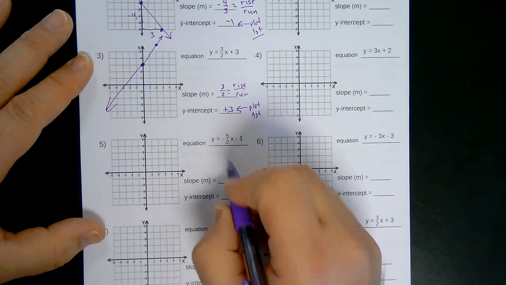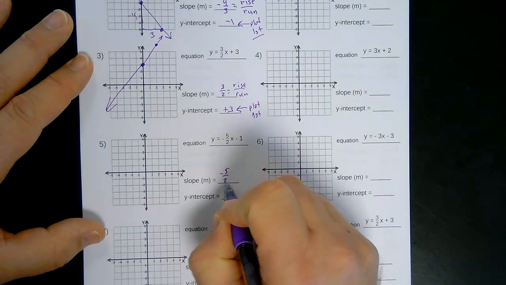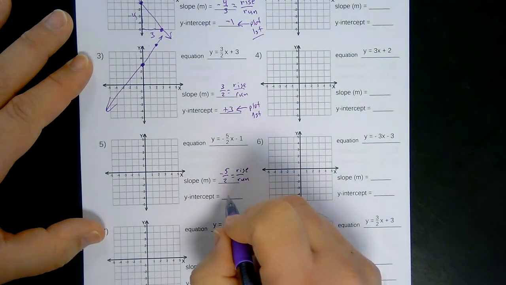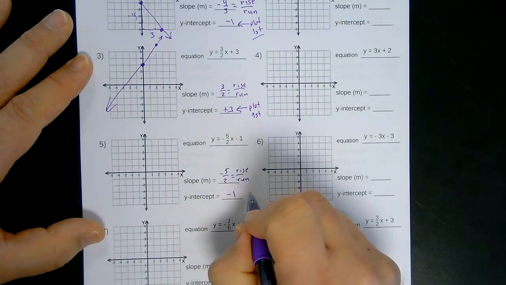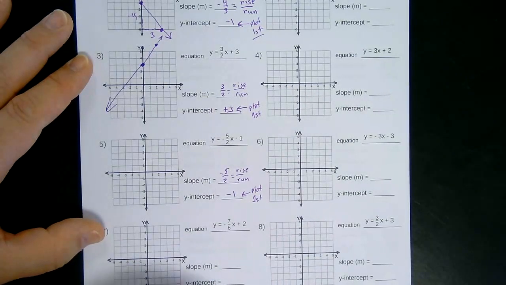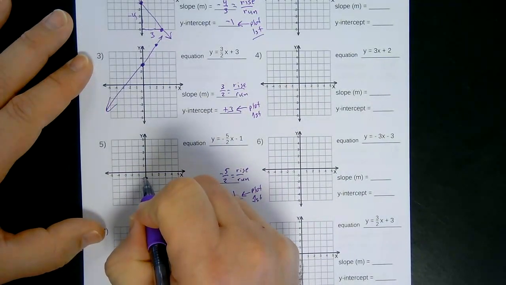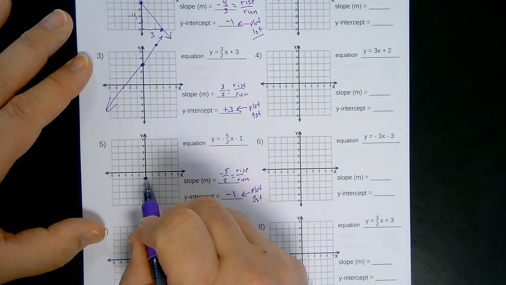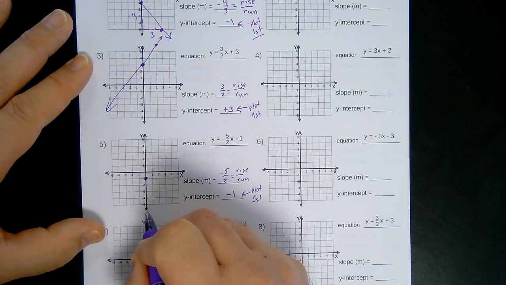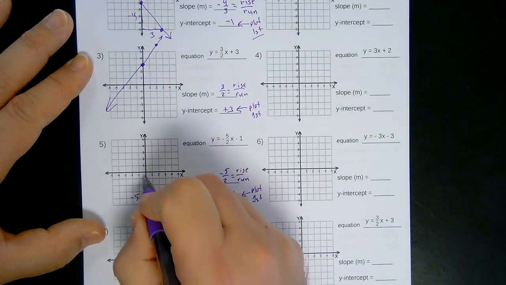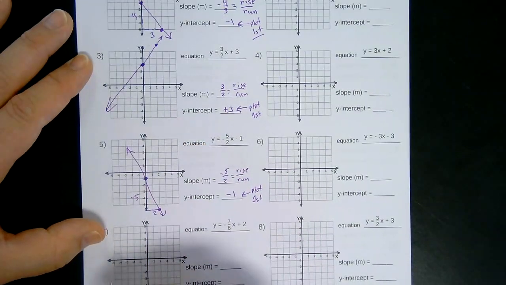Number 5, slope, negative 5 over 2. Again, I'm going to go rise over run. Y-intercept is negative 1. Again, I'm going to just let you know, I'm going to plot that first. So negative 1. Put a dot at negative 1, and then my slope, negative 5, so I have to drop down 5. 1, 2, 3, 5. Notice I go off my grid and go over 2. Again, negative 5 over 2. Draw your line as best you can all the way through your graph.